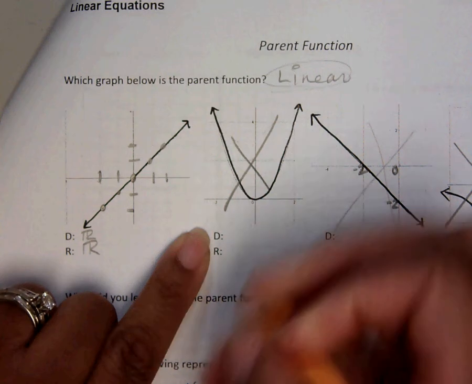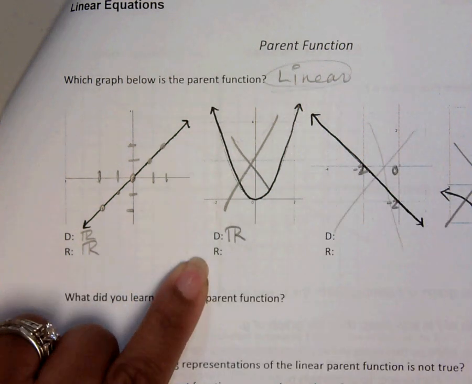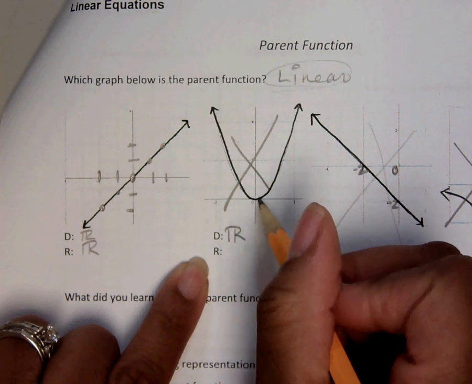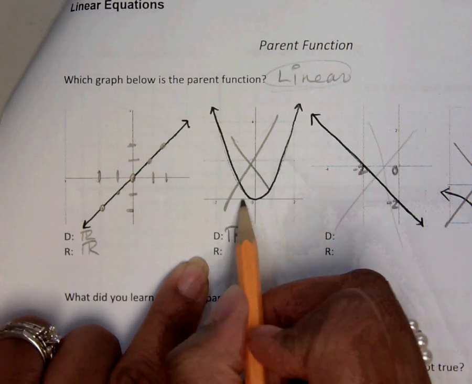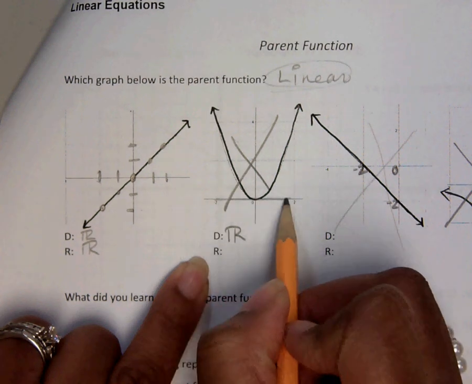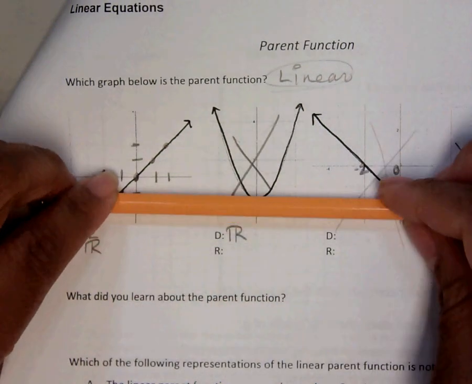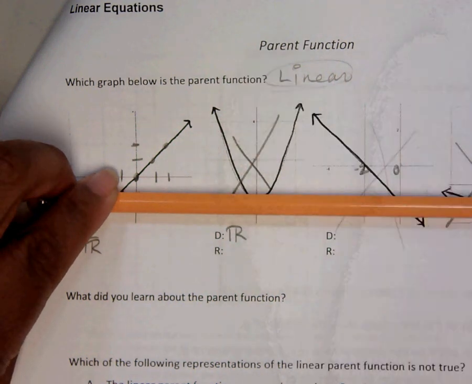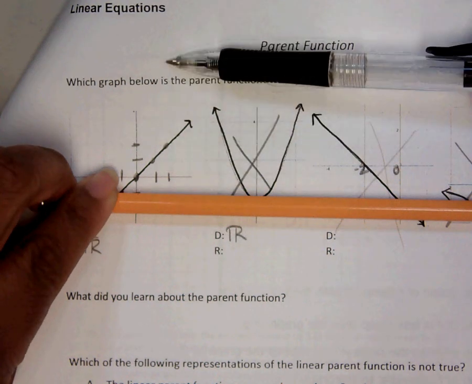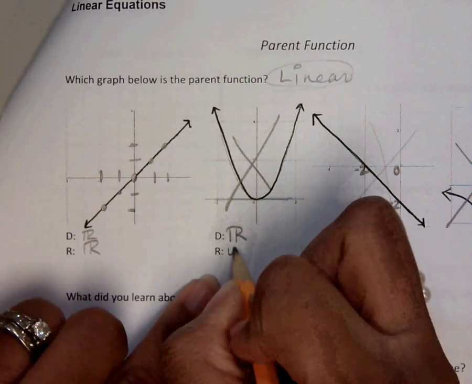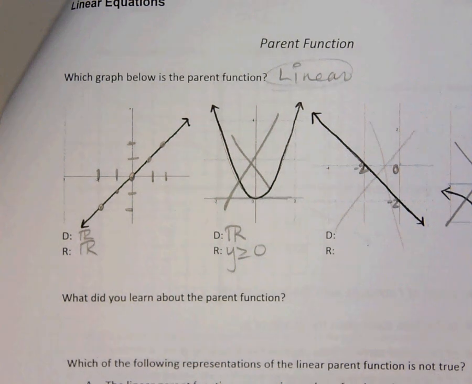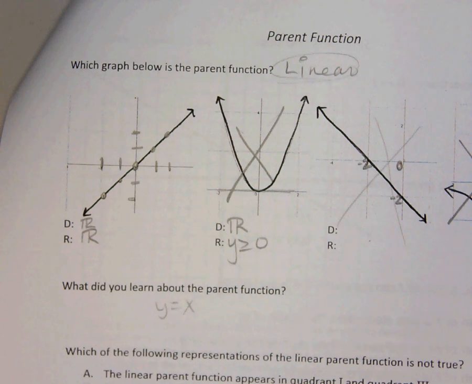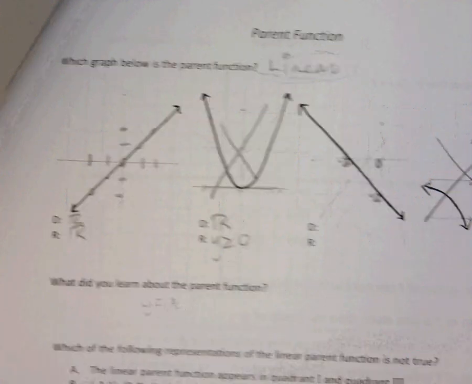The domain for this parabola, do I have a stopping and starting point? No, we do not, because we have arrows. So the domain for quadratics will always be all real numbers. Now the range will change. Because there are minimums and maximums, you have to start at that minimum or maximum. So I'm at a minimum for this parabola. And this is my starting point. The ending point, it doesn't end, it continues to go up. So where do I start at? 0. So y is greater than or equal to 0.